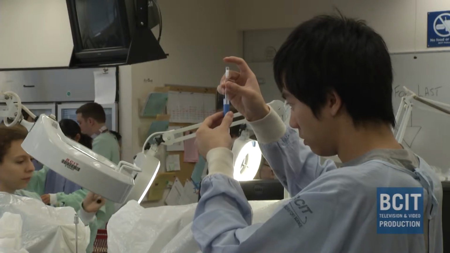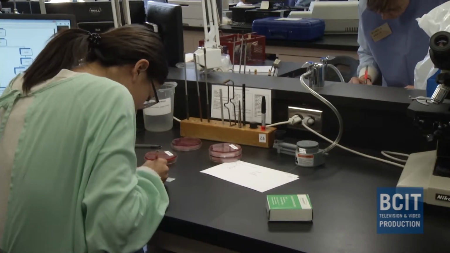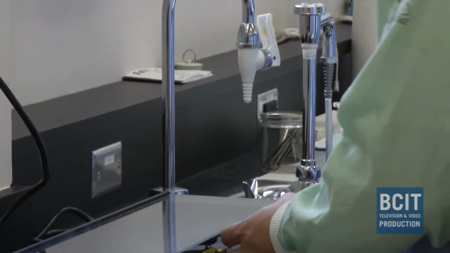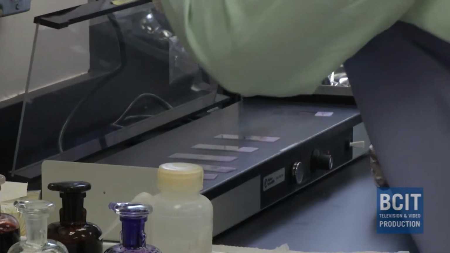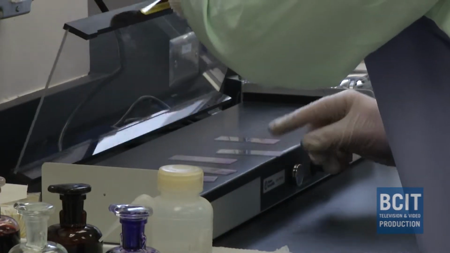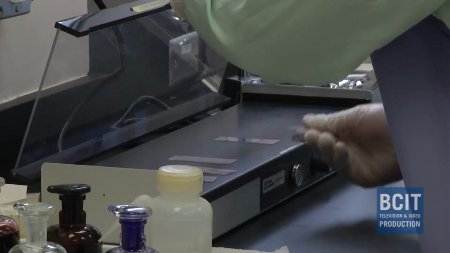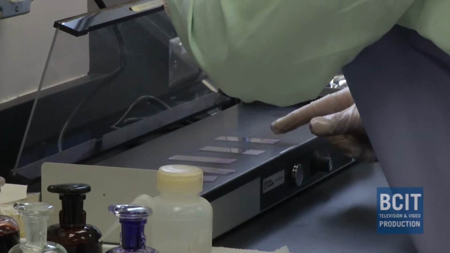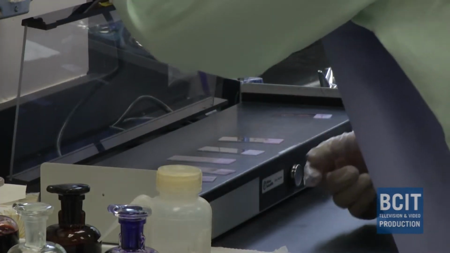The program starts in January. We have a bit of an unusual intake. It starts in January and goes to the following June. So it's almost 2 years here at BCIT, and then they spend a full year out at the clinical sites. That means that they go to hospitals or private laboratories across the province and spend about 44 weeks doing their training on how to do the job before they write their exams.